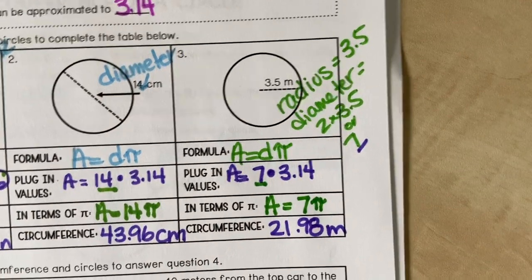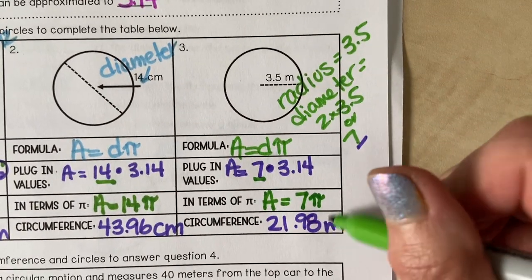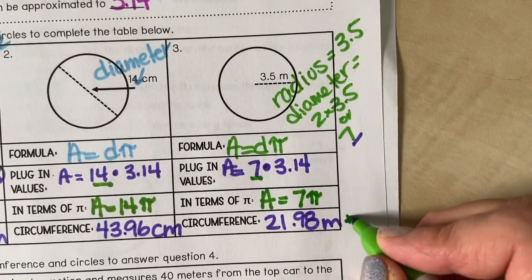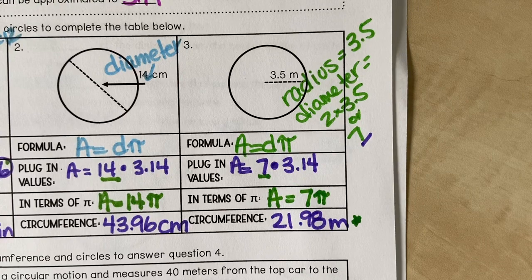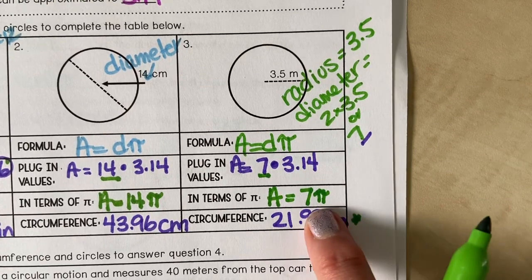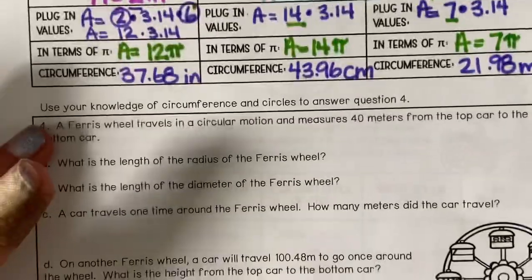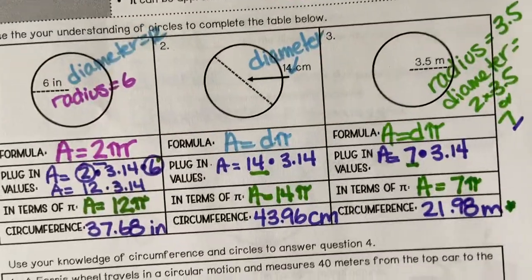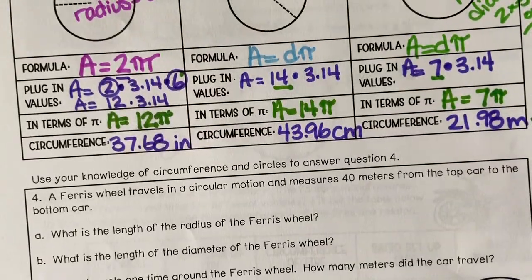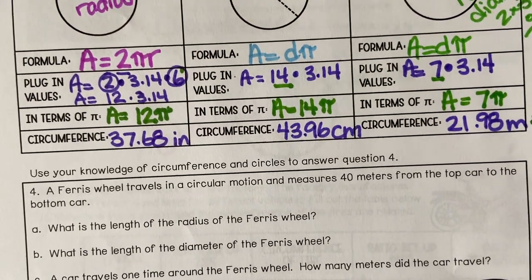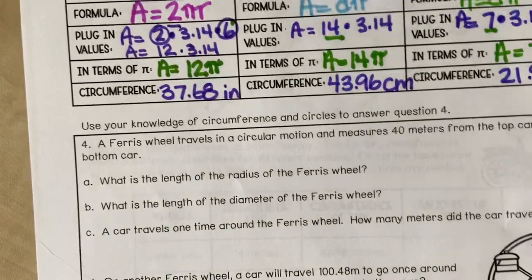Okay, so you will see areas in both of these methods. Usually you're going to use this one if I ask you for the area of a circle, but just know that sometimes it'll say the area is 7 pi, because it's a little bit more exact. We use 3.14. It's the closest rounded to the hundredths place for pi. If it's a fraction, you use 22/7.